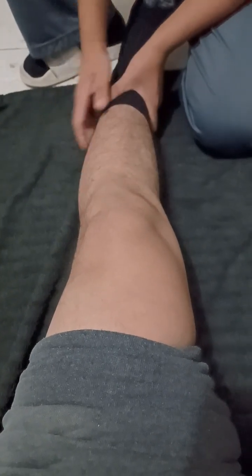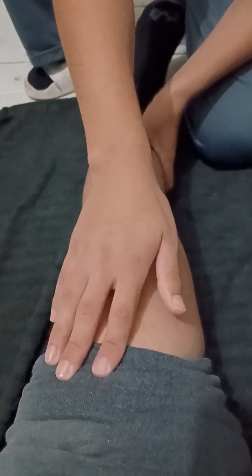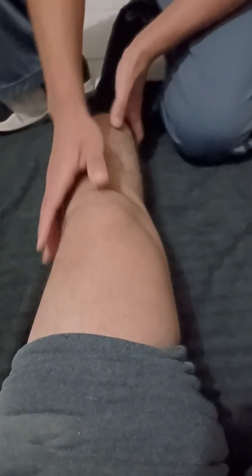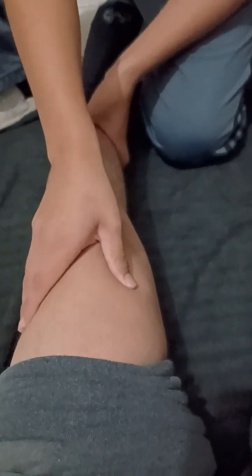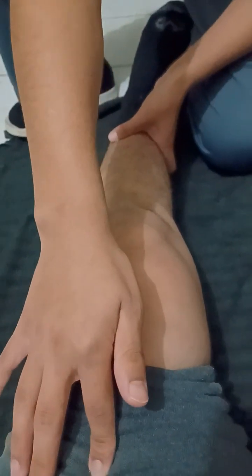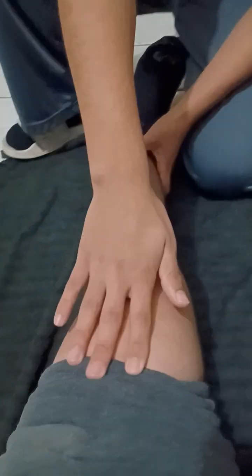Flex it. We move on to the extensions for the quads, for the rectus femoris, the vastus medialis, the vastus lateralis, and the vastus intermedius.